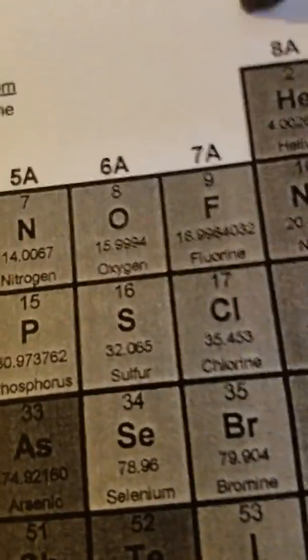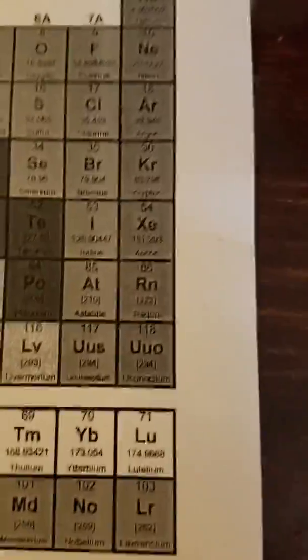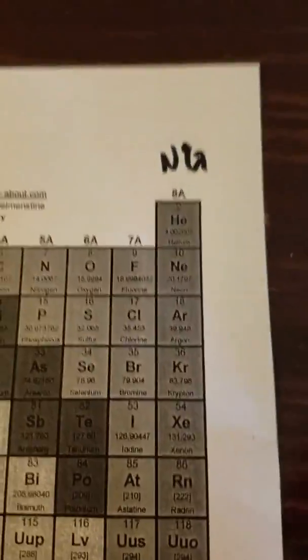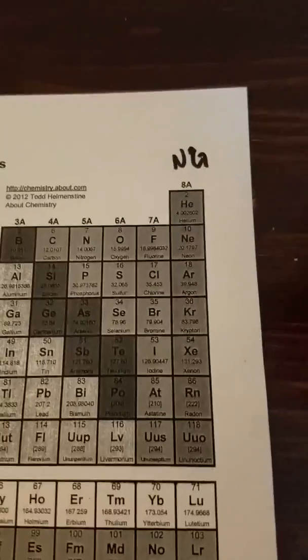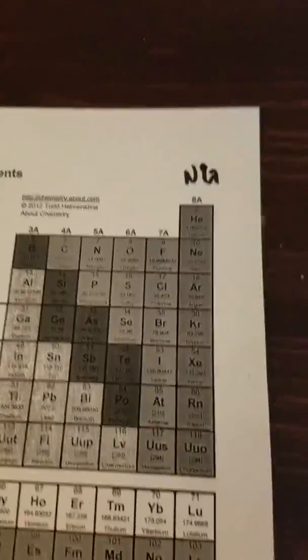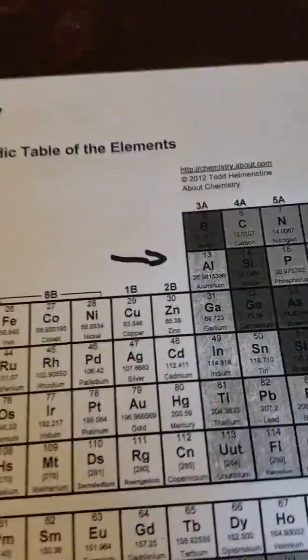So we'll take the noble gases over here. The noble gases here in group 8A or group 18, they all have similar chemical properties in that they all have full valence shells. So they're all full in that outer shell, and so they are very non-reactive. They don't like to bond with anything because they've already got the necessary amount of valence electrons. So everything in the same group will have similar chemical properties.